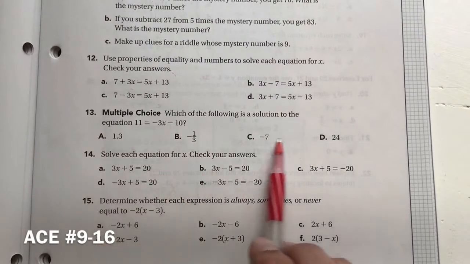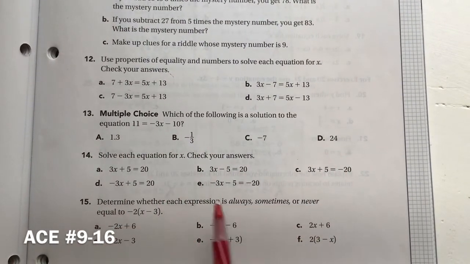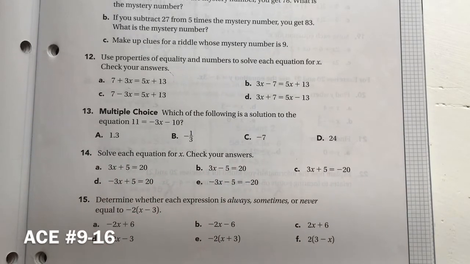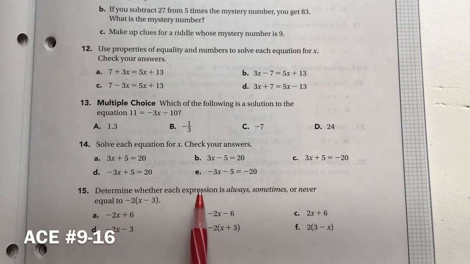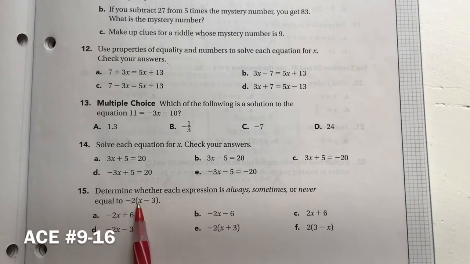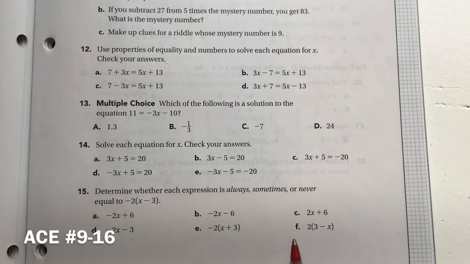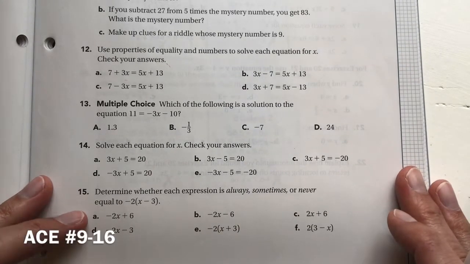13, multiple choice for that equation. 14, solve the equation, check your answers. A lot of this stuff here. And 15, make sure something is going to be equal to this. Is it always going to equal this, sometimes equal this, or never equal this? You work your way through and see what you think, okay?